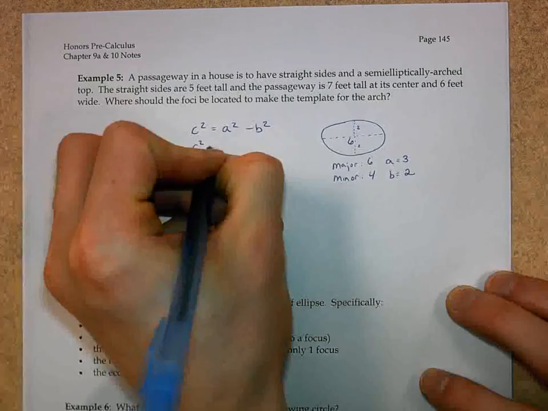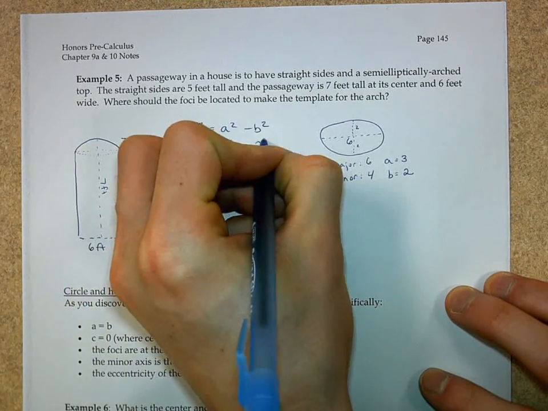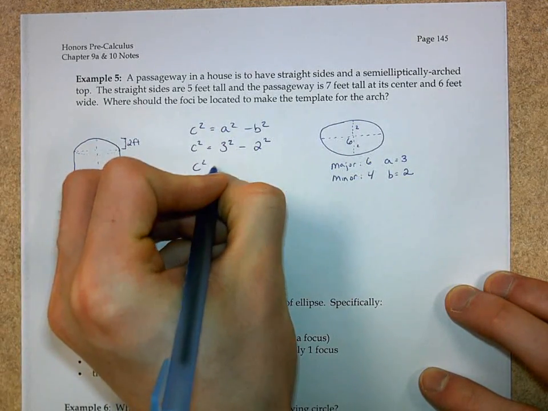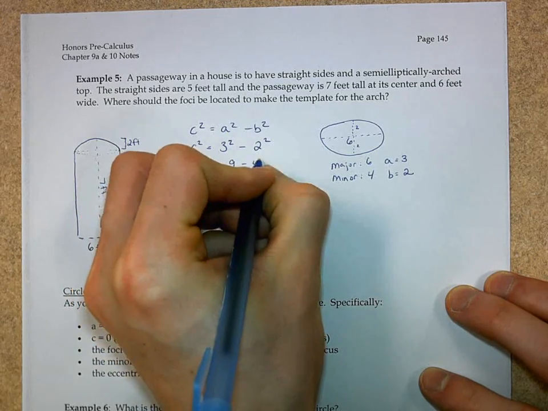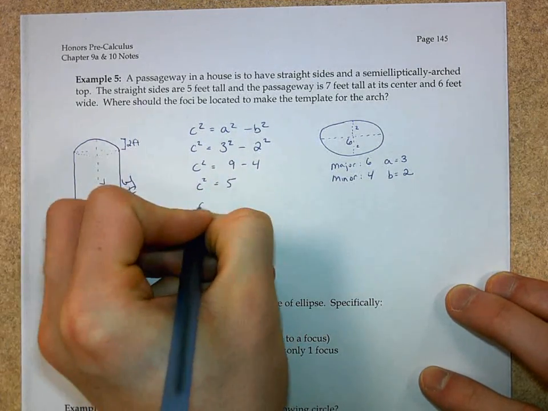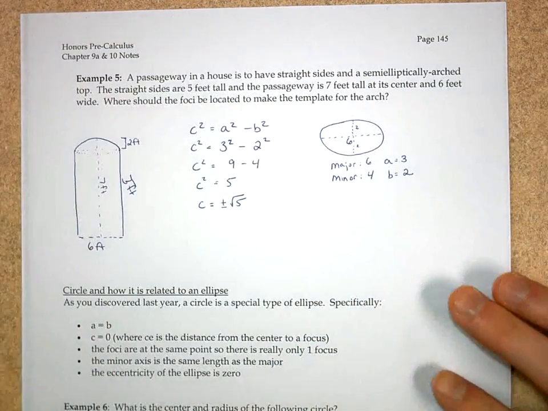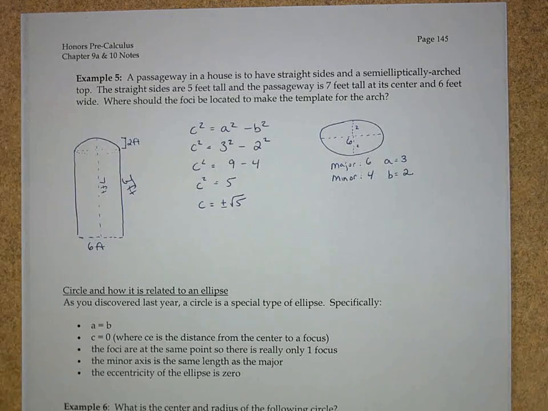Now if I go C squared equals A squared minus B squared, C squared equals 9 minus 4, C squared is equal to 5. So C equals plus or minus the square root of 5. That tells me where my foci should be.